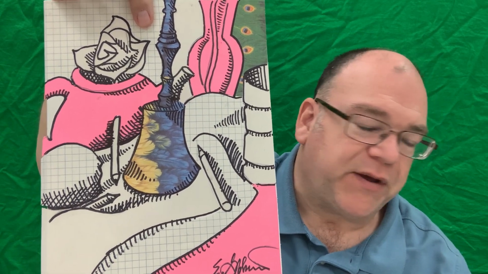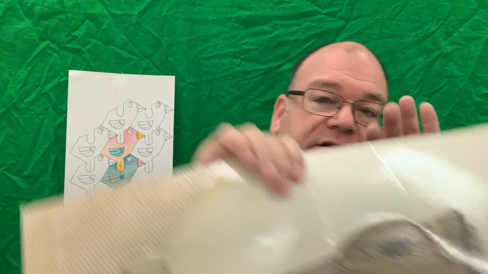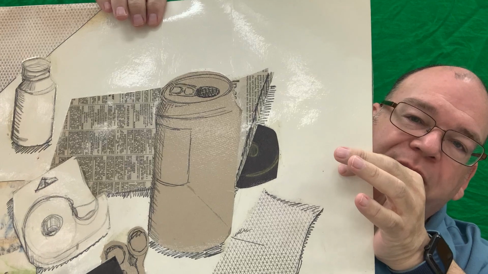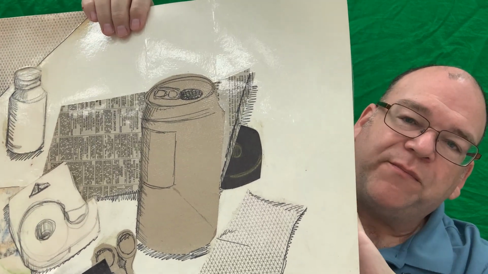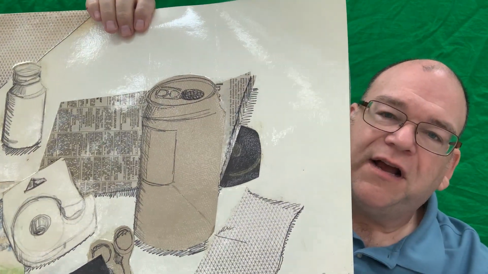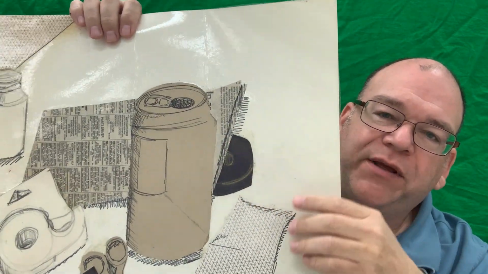So it makes it look a little bit more 3D. Here's another version, a little larger. So again, you do a drawing on white paper, then you layer all sorts of papers behind it, even foil, different kinds of things, staple the edges, and then you cut out the elements, and then they become puzzle pieces that can be reassembled. That's an awful lot of fun.